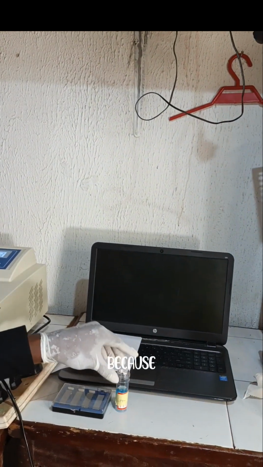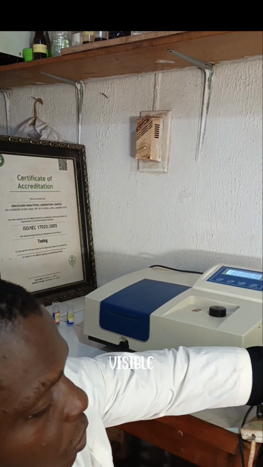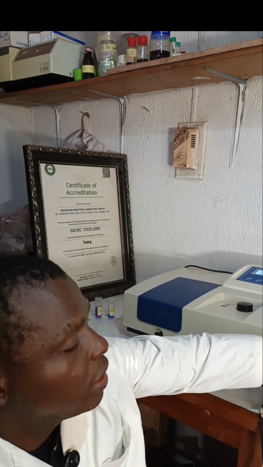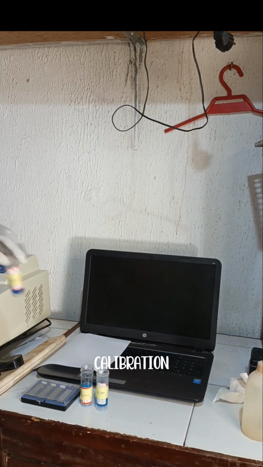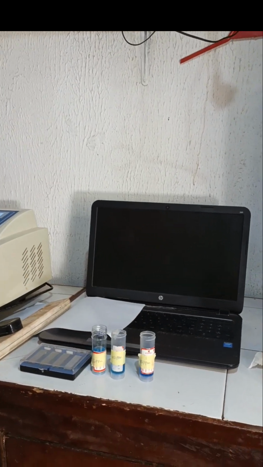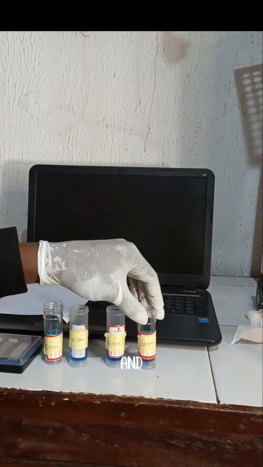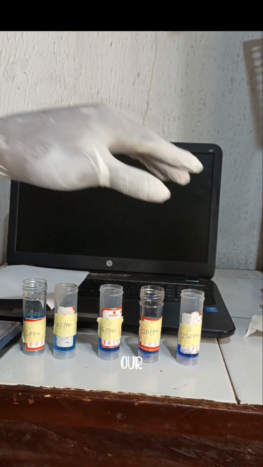Because for every determination you do in UV visible spectrophotometry, in short, anything you are doing in a spectrophotometer, you have to do what is called calibration. So these are standard solutions that we use in the calibration. For today's video, we are using methylene blue to depict our experiment.